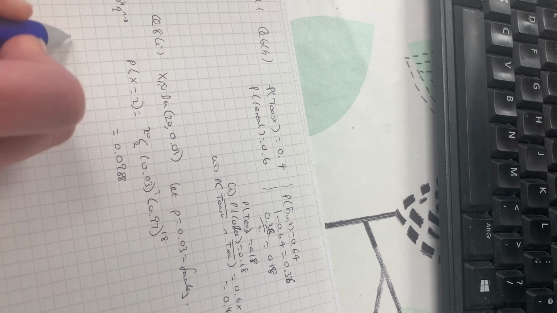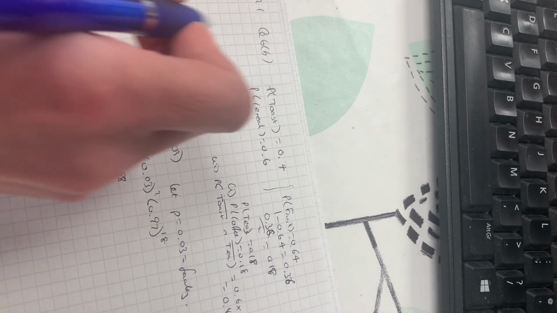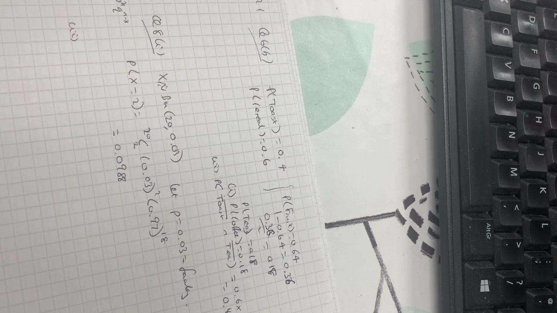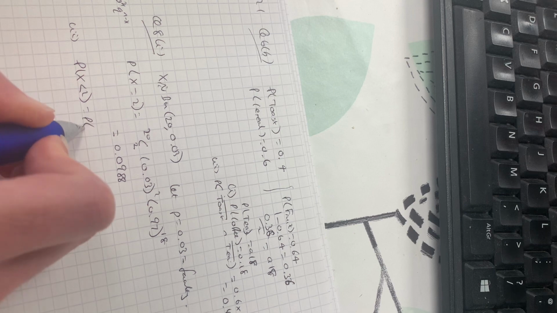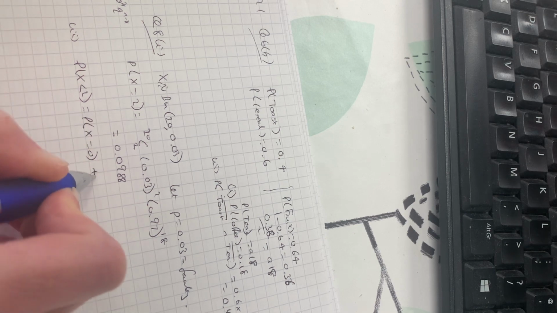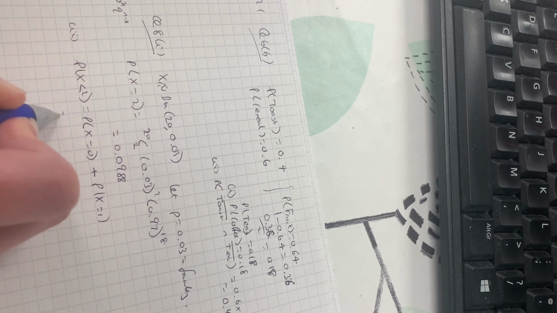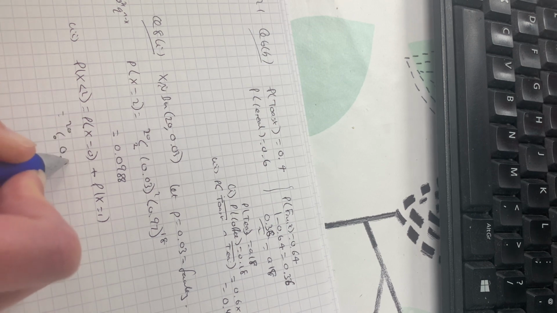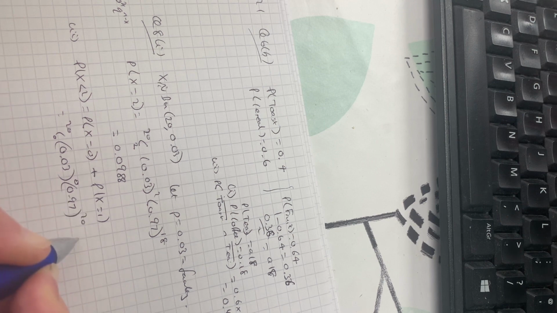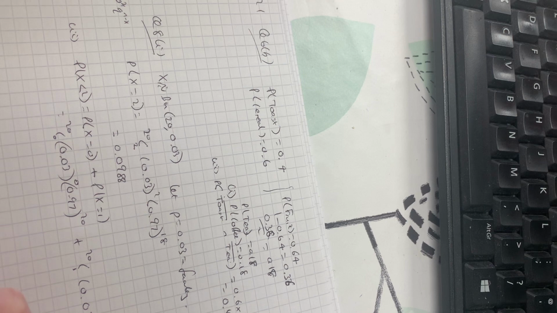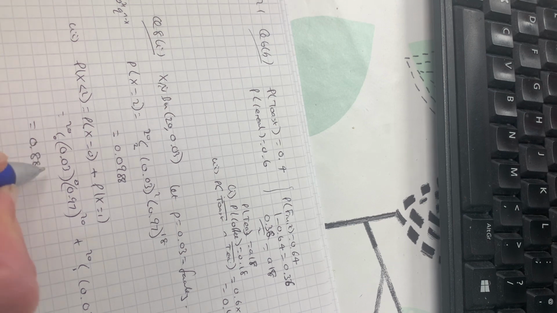Part 2. Find the probability that fewer than 2 are faulty. So the probability of X less than 2. So that's the probability of X equals 0 plus the probability of X equals 1. So 20C0, 0.03 to the 0, 0.97 to the 20, plus 20C1, 0.03 to the 1, 0.97 to the 19. And if you just plug this into your calculator, you get 0.88.